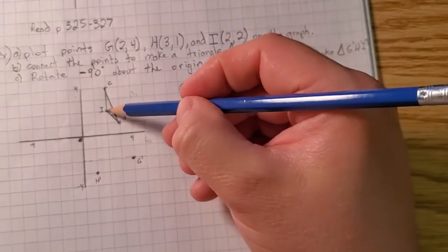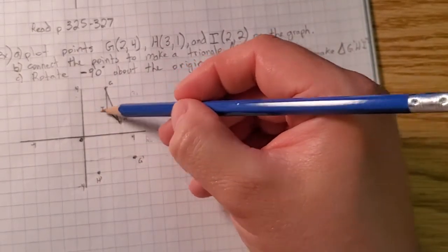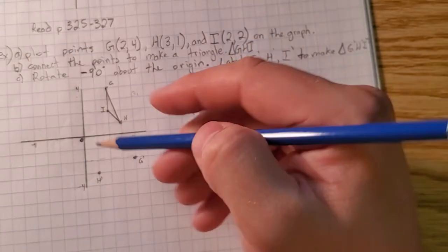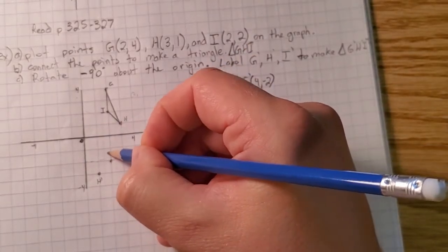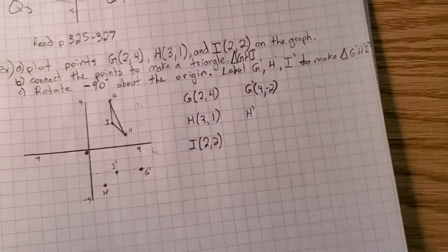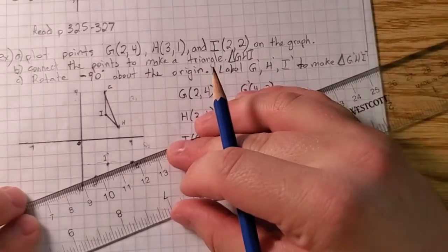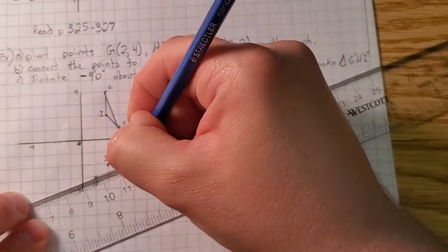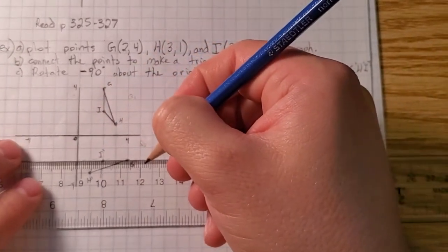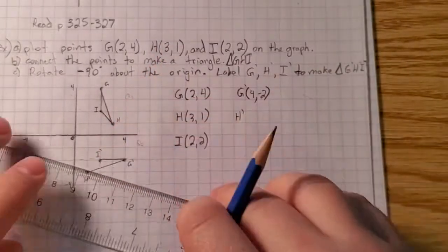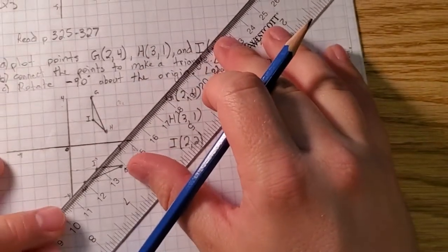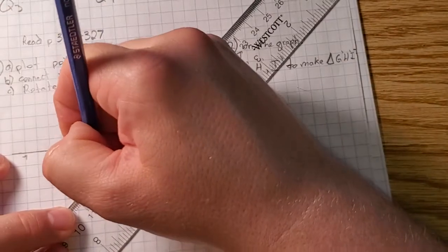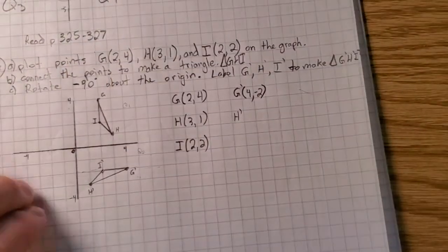And here we had 2 away and 2 away, so we need to put it at 2 away and 2 away. It's going to be right there for I prime. And when we connect this, we end up with a triangle that is the same shape. It's just been rotated around the origin.